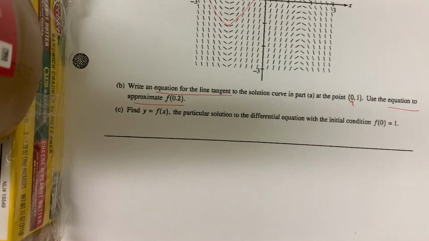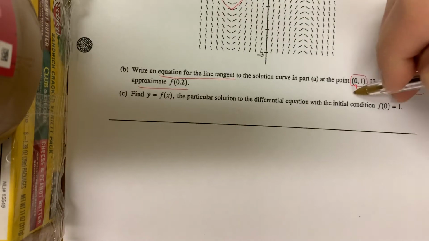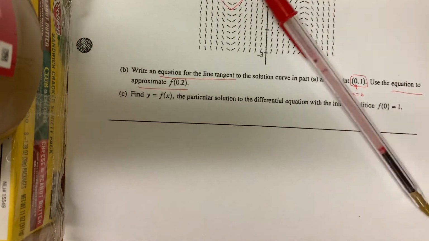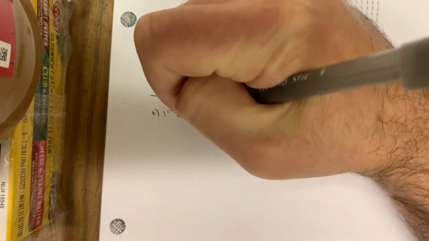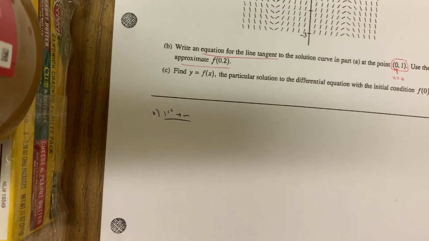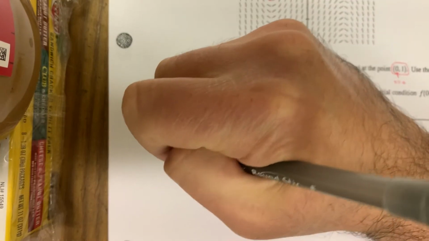So look, they even tell you where to construct the tangent line, at the point (0, 1). So x equals 0. So let's actually get the equation of the tangent line. First we need the slope. The slope of the tangent line: take the derivative and plug in. People are like, I don't have f of x. How am I supposed to take the derivative? Well, you have the derivative.